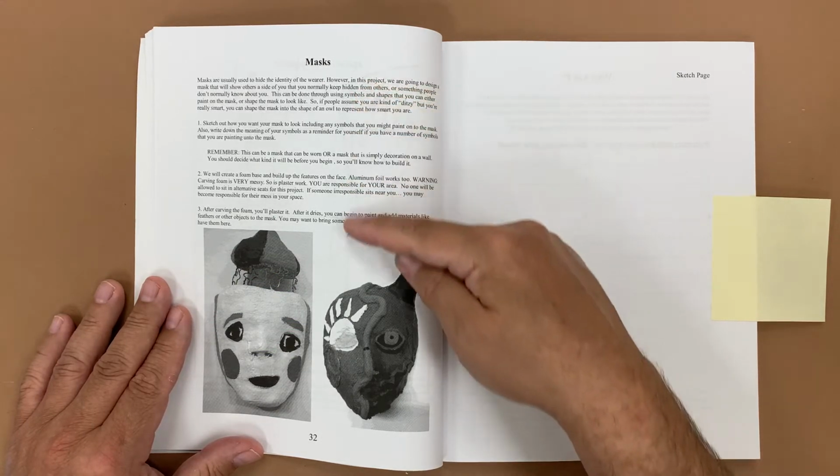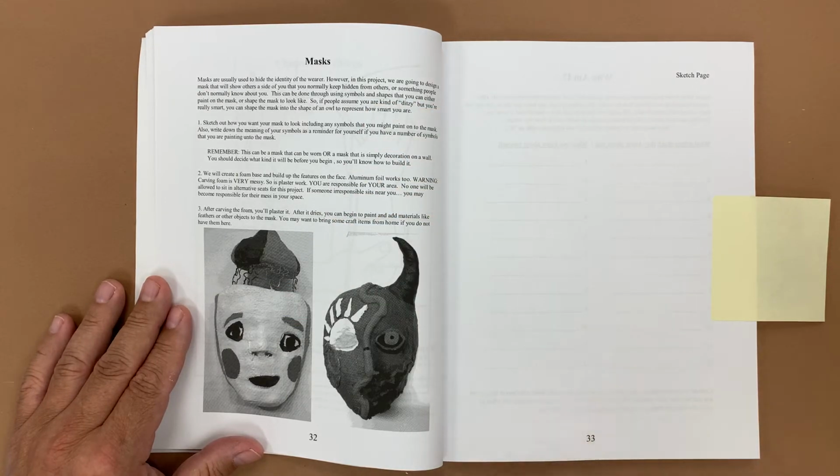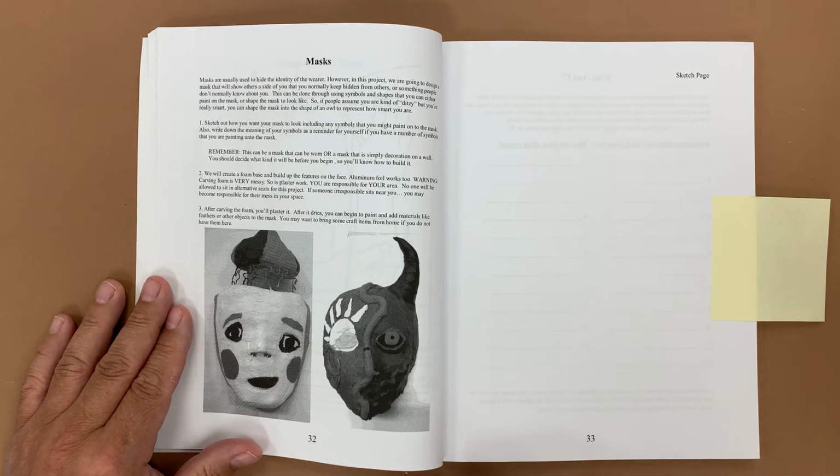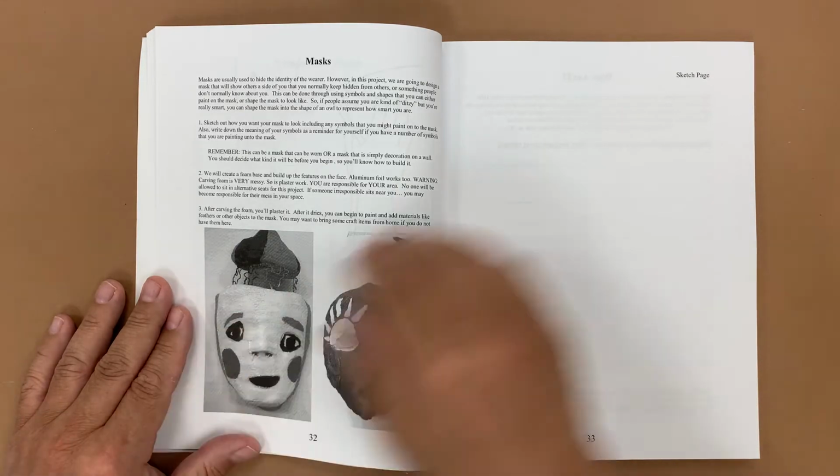So this takes you through it, and you can have students focus on the area that you would like to do for them and with the material that you want, whether it's papier-mâché, plaster, or clay. And again, we have a sketch page available over here for you.